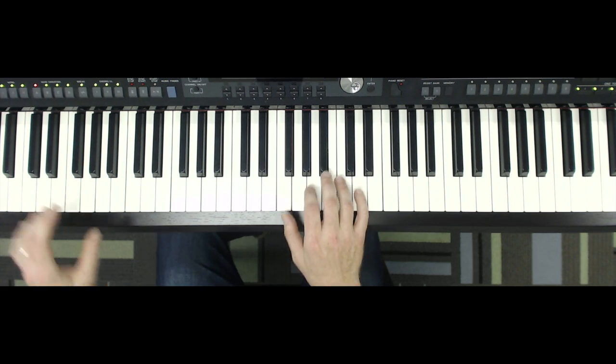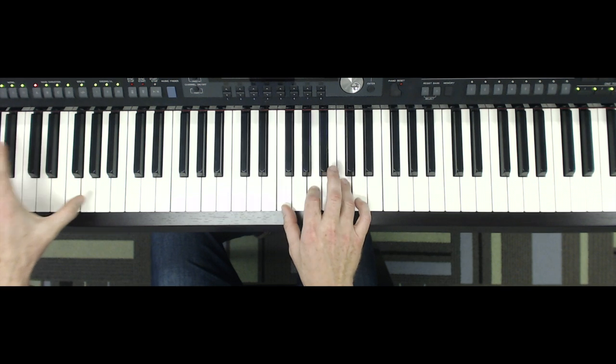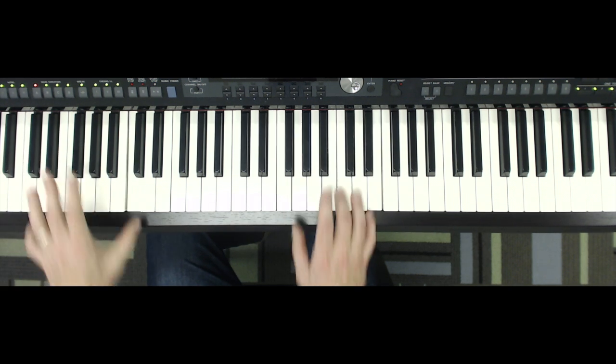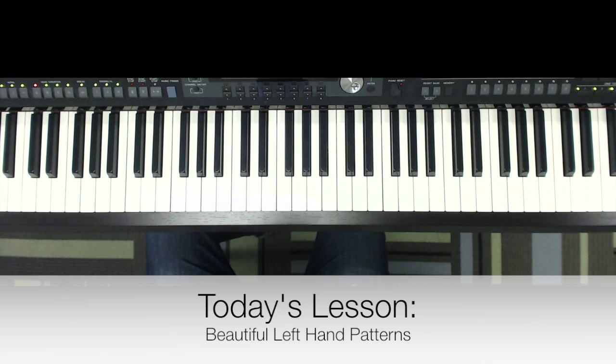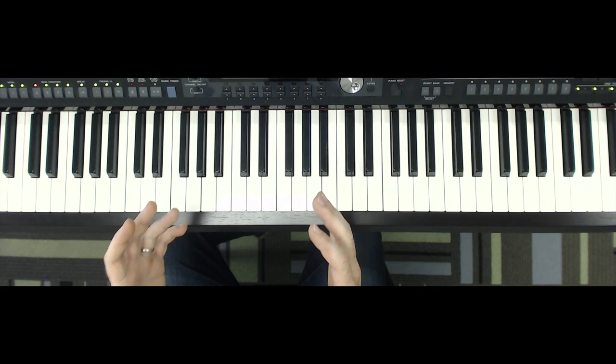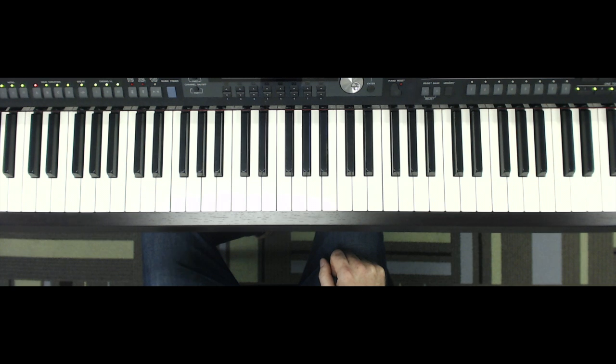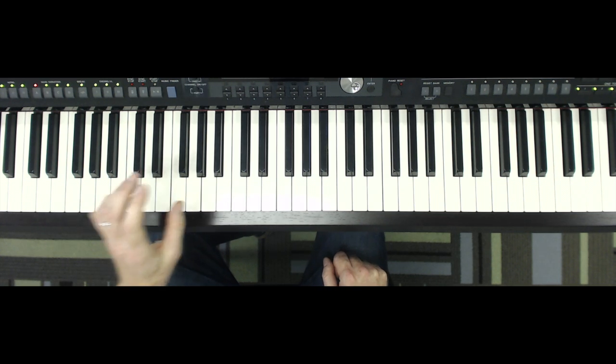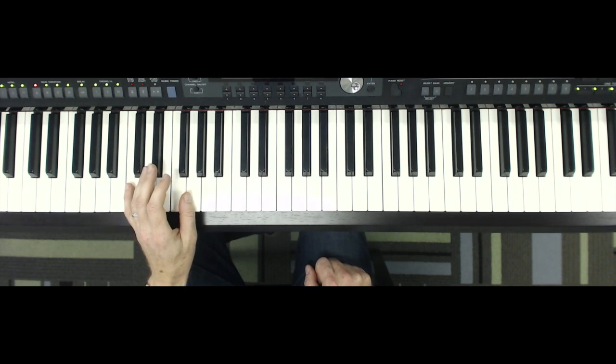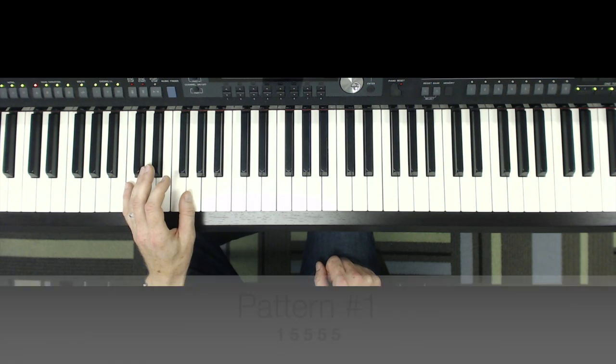So today's lesson is on beautiful left-hand patterns that make a big difference in your playing. But you might ask, what are these beautiful left-hand patterns that make such a difference? Well, I'm glad you asked. Let me tell you. So, these patterns sound like this. Pattern 1.